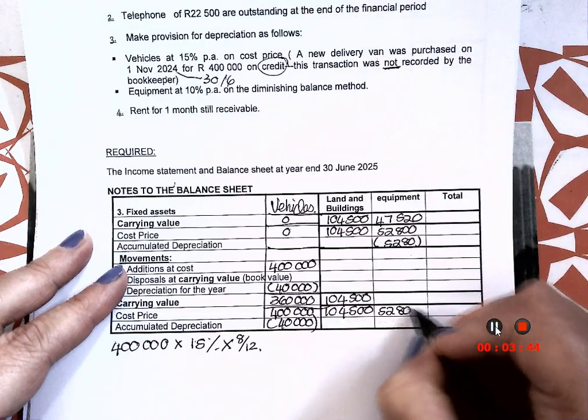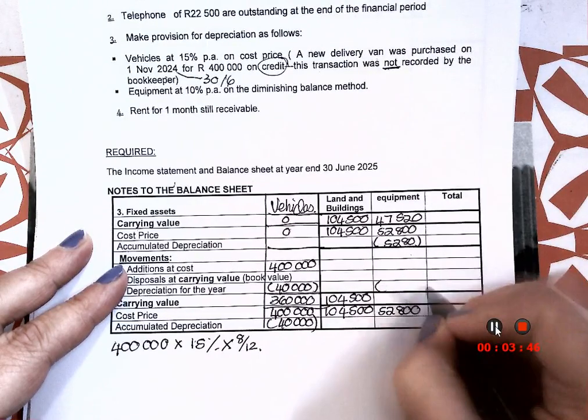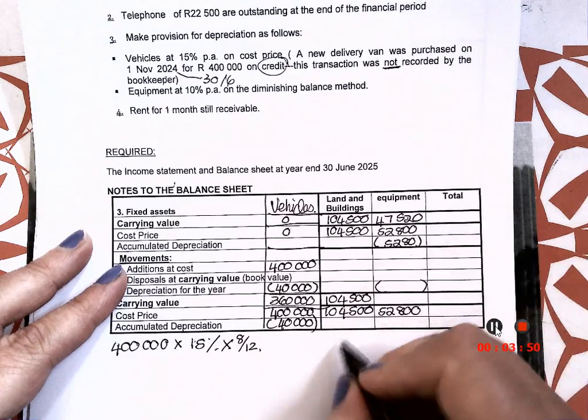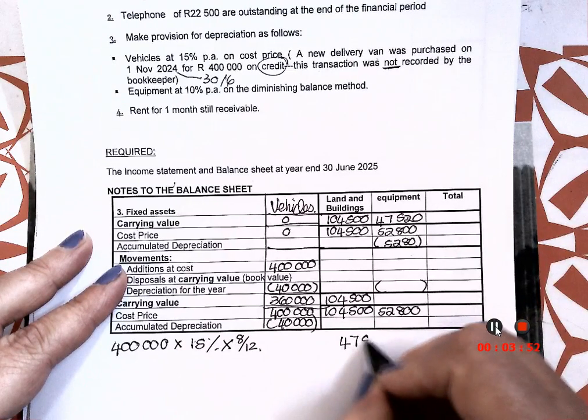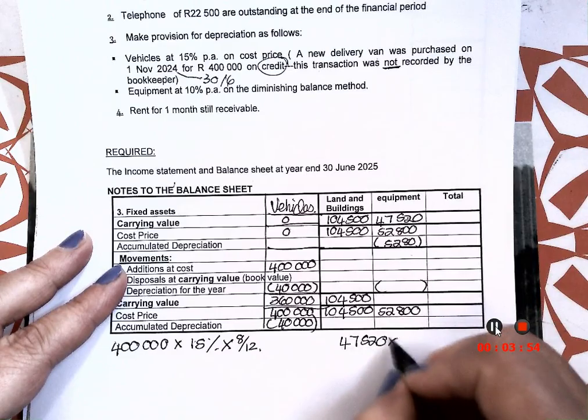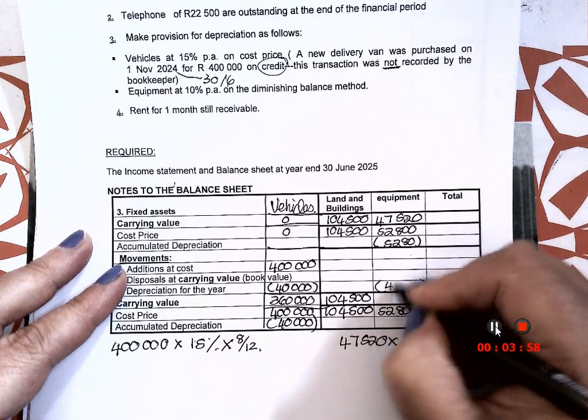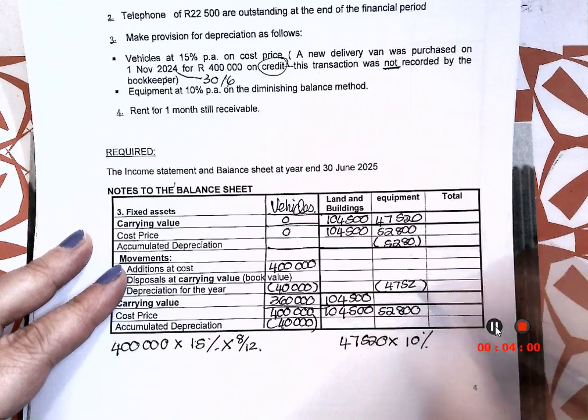But now my depreciation, they say it's on the diminishing balance method. So I'm going to use the 47,520, and I did the whole year, and it's 10%. So it gives me 4,752.